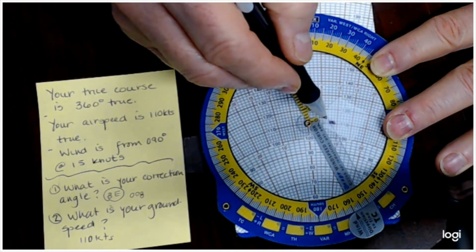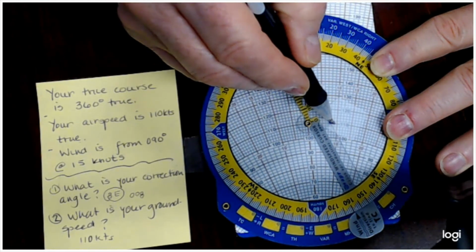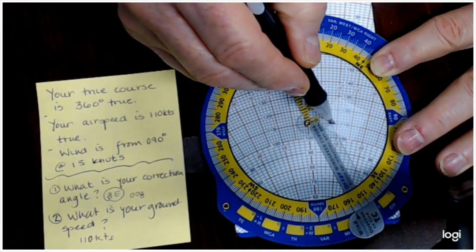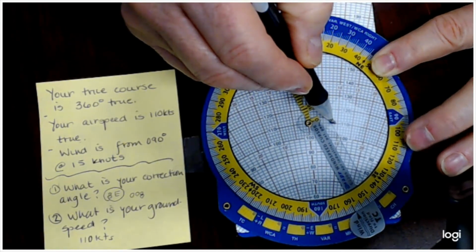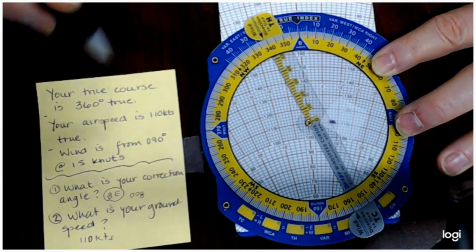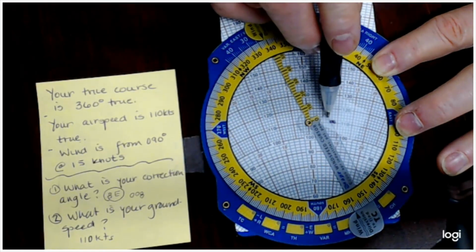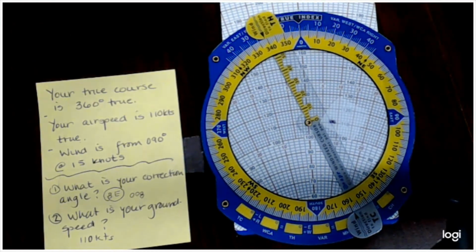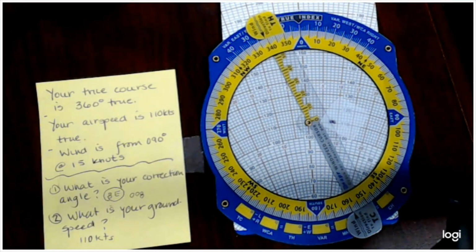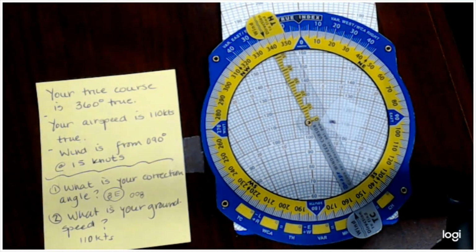So it looks like 8 degrees to the east, okay, or 8 degrees towards the wind. And so you can see there's 5, 6, 7, 8. So that's how you do the wind correction if you don't have this wind bar. All right, let's figure out how to do the wind bar now.